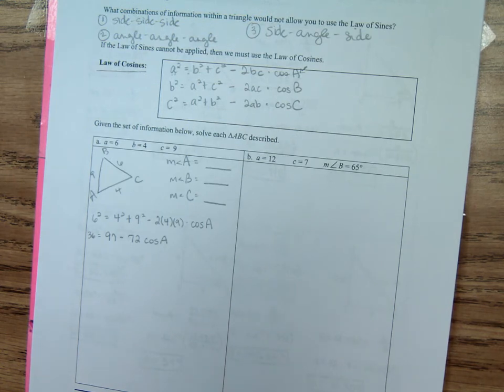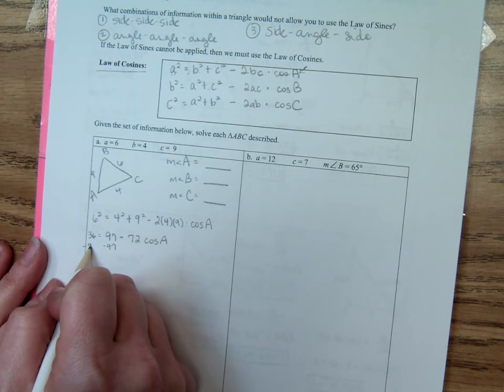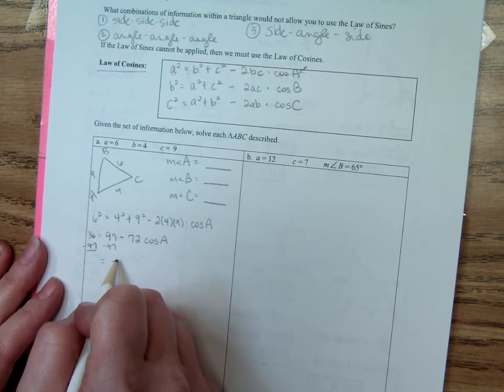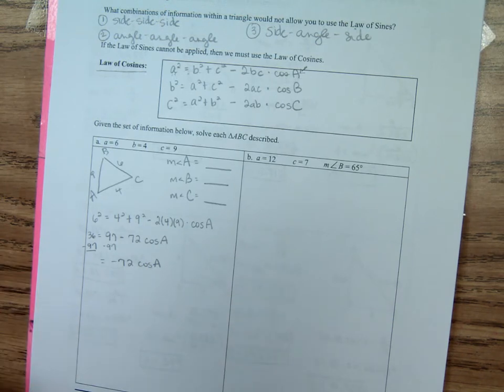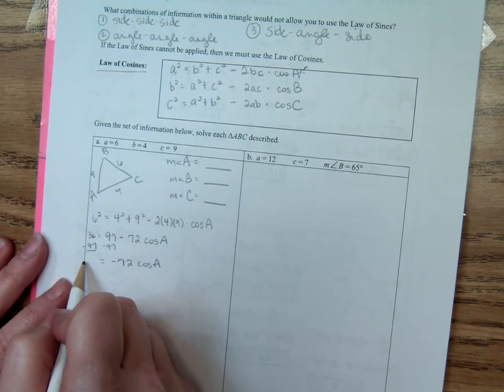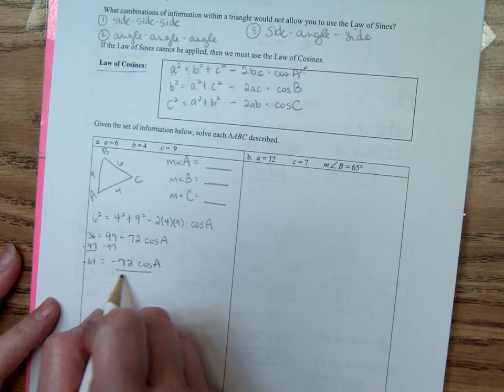I'm going to subtract 97 from both sides. That's going to equal negative 72 cosine of A. What is 36 minus 97? Negative 61. Okay. So I'm going to divide by negative 72. Except I'm not really.